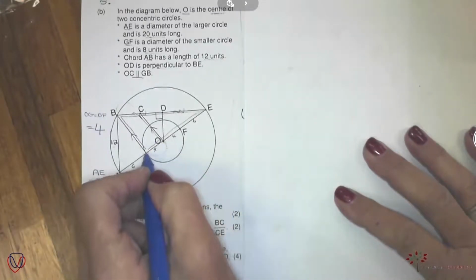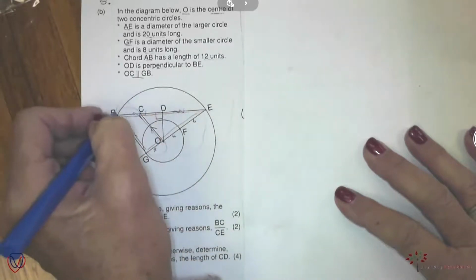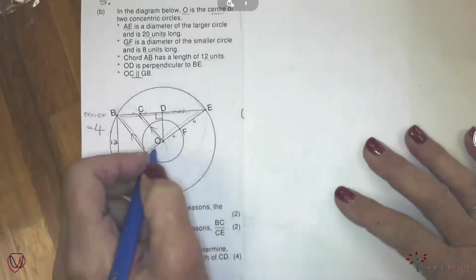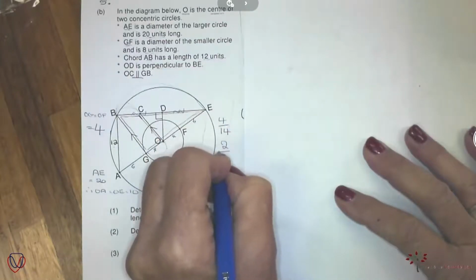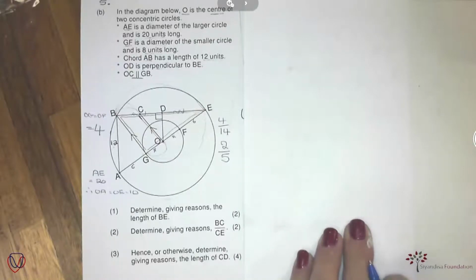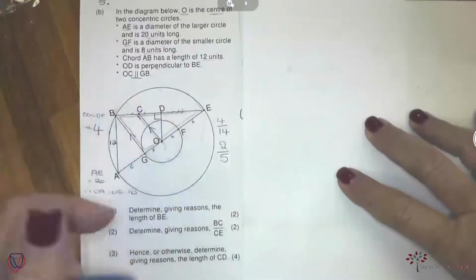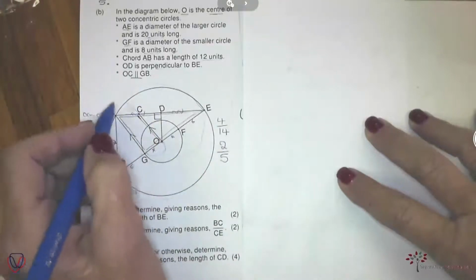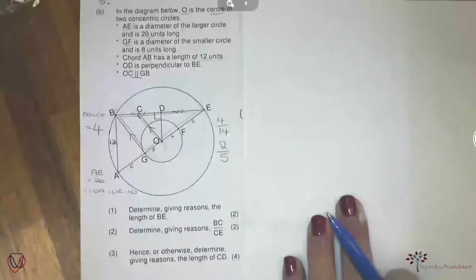4 over 14 is 4 over 14. 4 over 14 can be simplified. It will be 2 over 5. So the ratio of both these are actually 2 over 5. But the real length, 4 over 10, then this one is 4 over 10. But that can actually be more. It can be something else, as long as the length brings us back to the ratio 2 over 5.